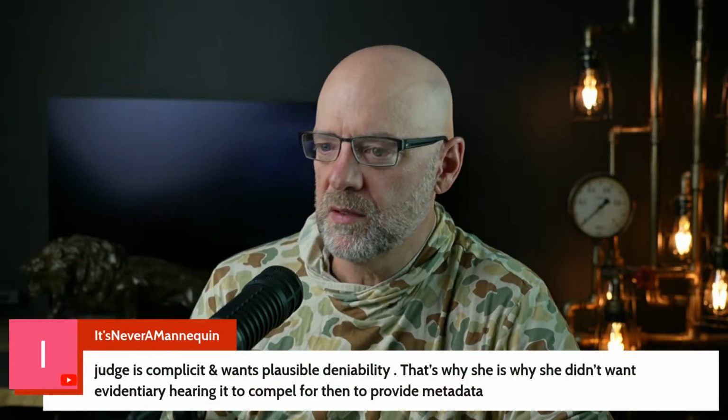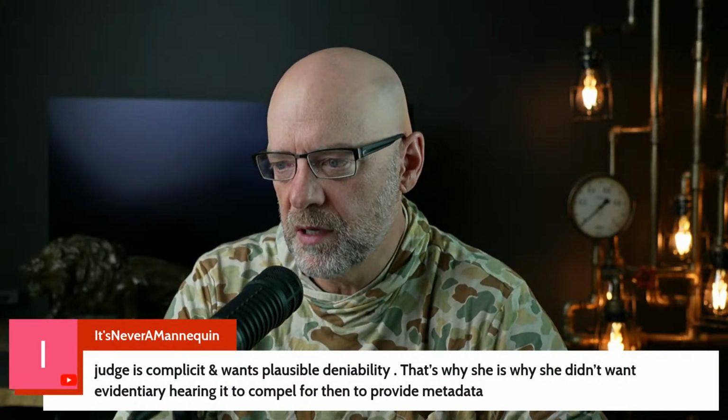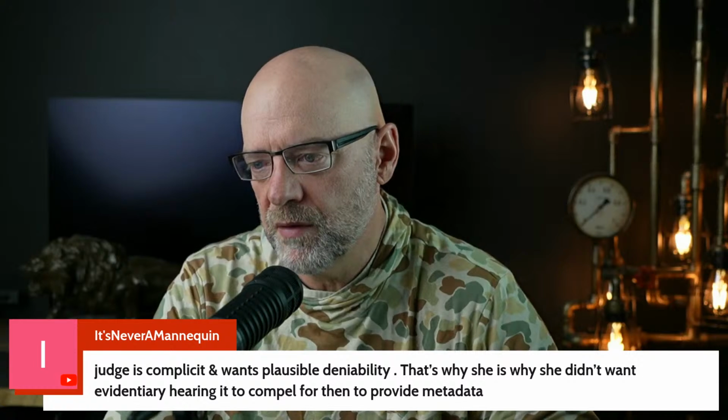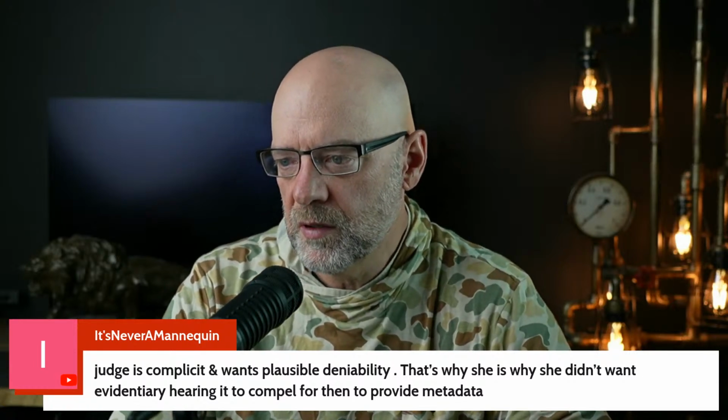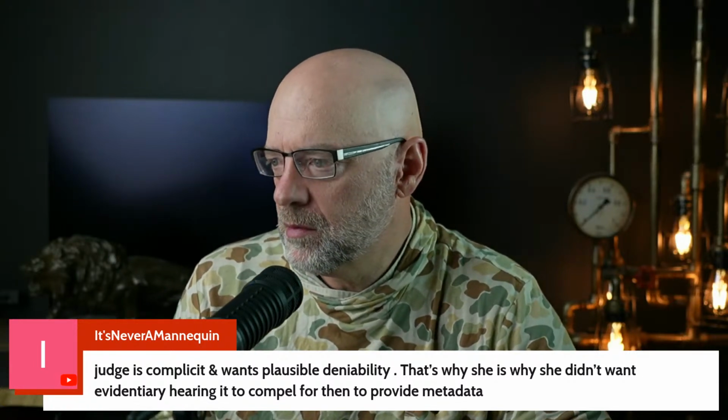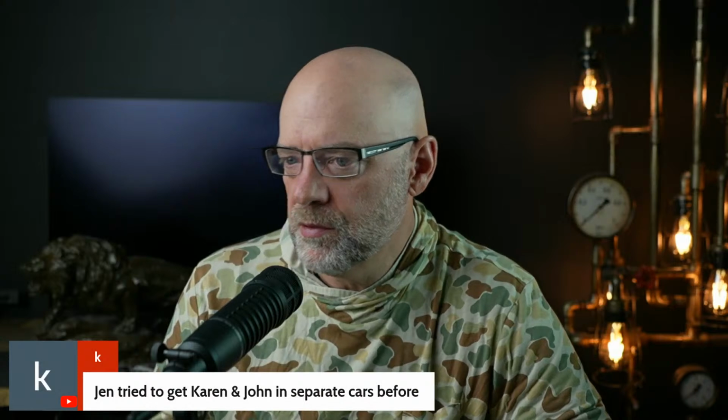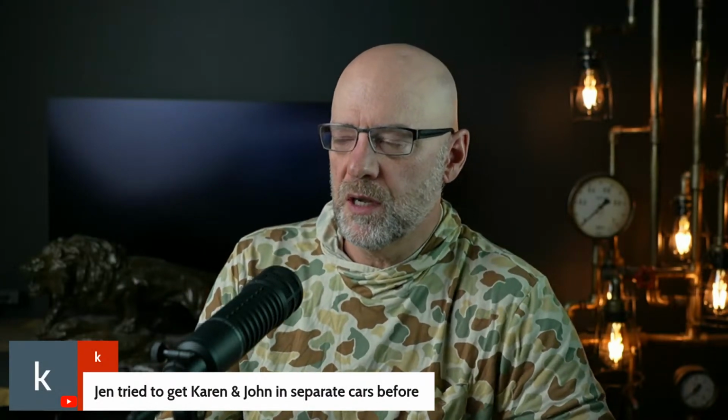It's never a mannequin, saying the judge is complicit and wants plausible deniability. That's why she didn't want the evidentiary hearing for them to compel the government to provide metadata. Yeah, that's true, Case. And Jen tried to get Karen and John in separate cars before. That is true. It looks like a setup, doesn't it?